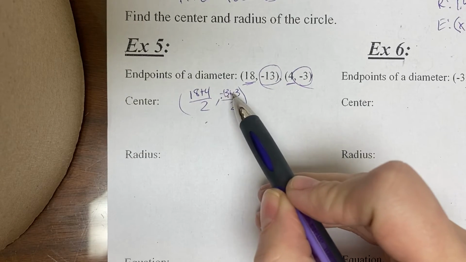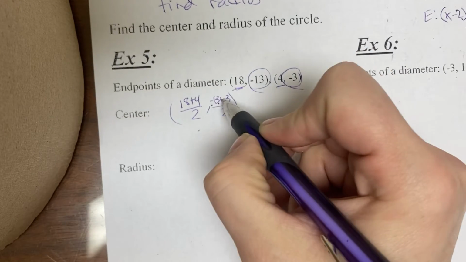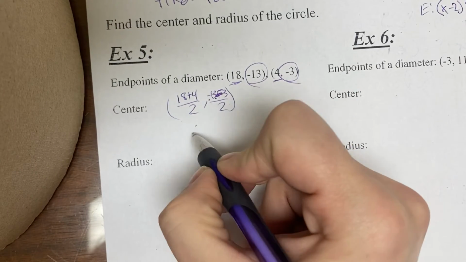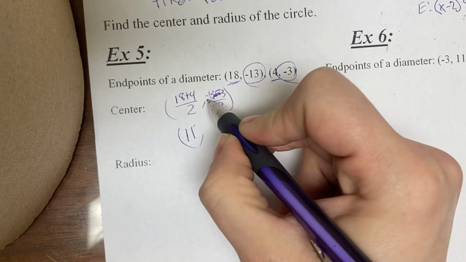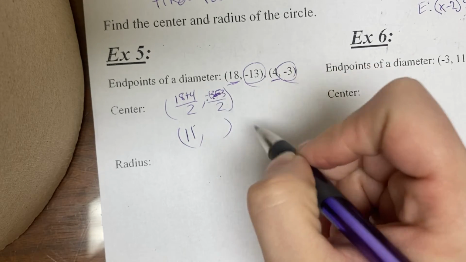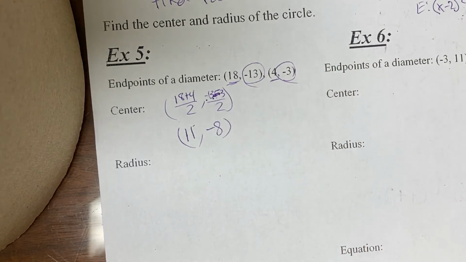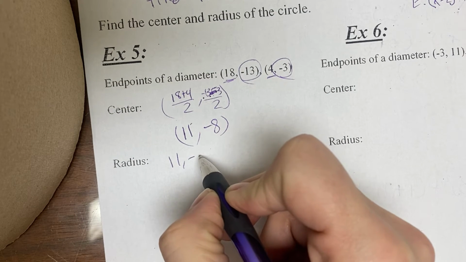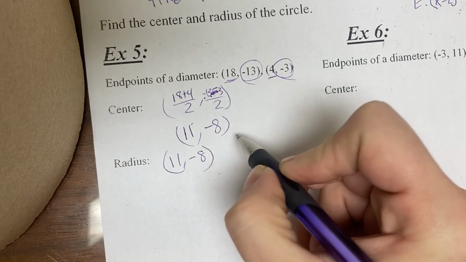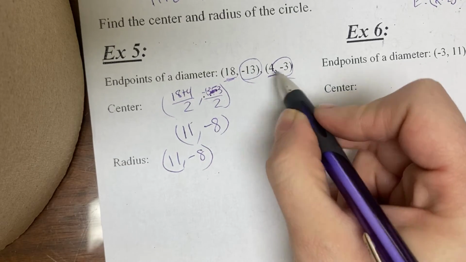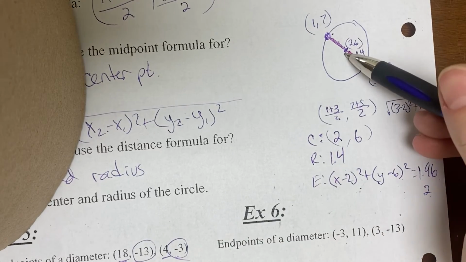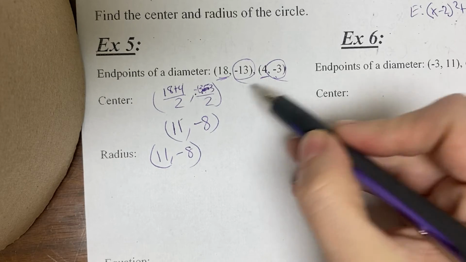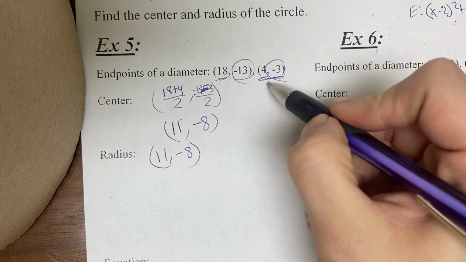So I have negative 13 plus negative 3, so plus a negative turns into minus. 18 plus 4 is 22, over 2 is 11. Negative 13 minus 3 is negative 16, over 2 would be negative 8. So (11, negative 8) is my center point. I'm going to write (11, negative 8) is my center point. And then I need to pair that with one of my endpoints. Pair the center with one of the ends. It doesn't matter which one. I can pick either one of these. I'm going to pick this one just because it's smaller numbers.